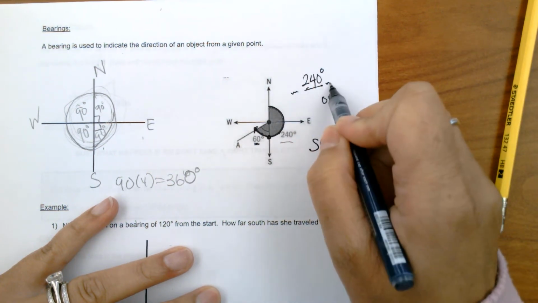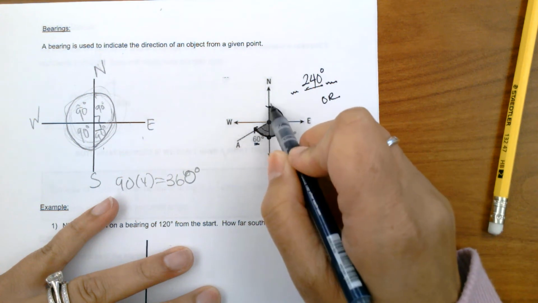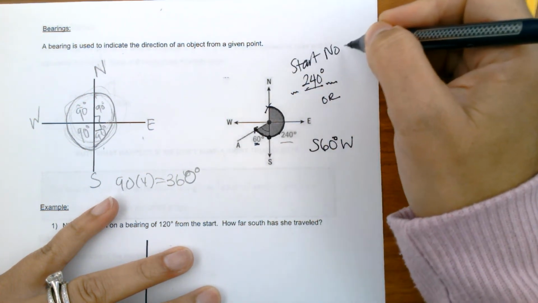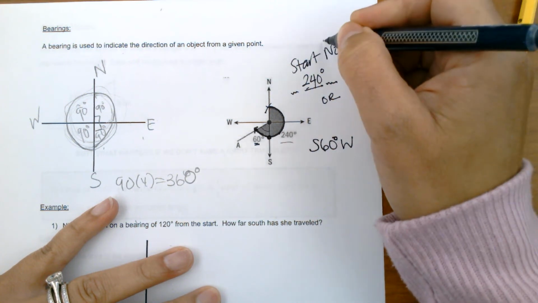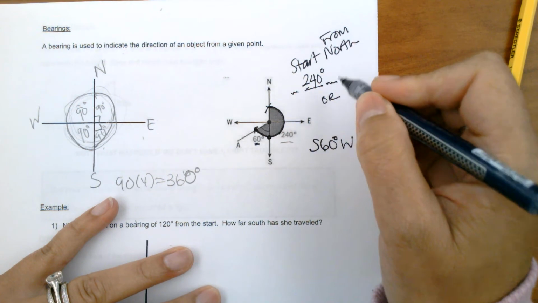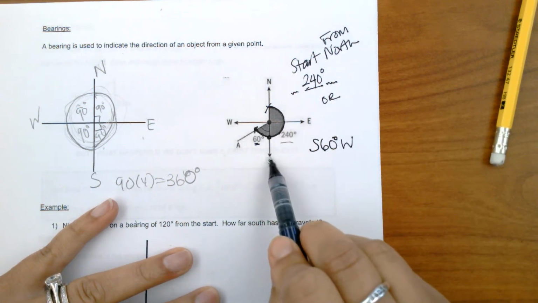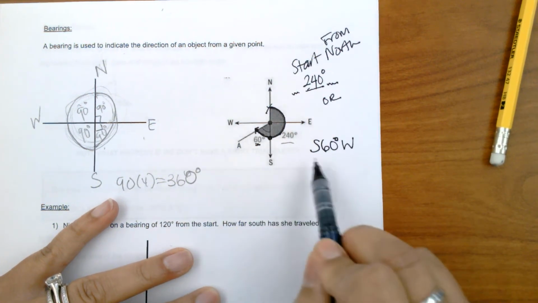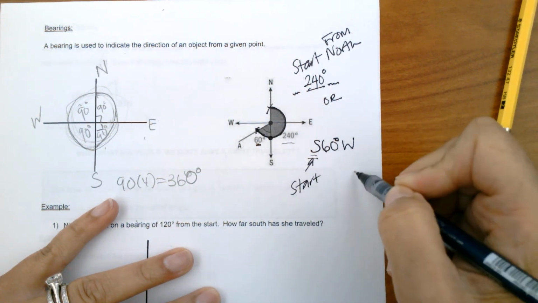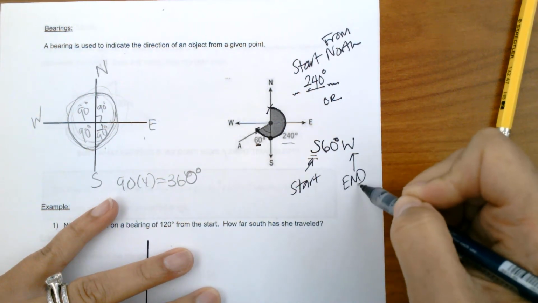Notice there's no letters in front. That's because we started north. So when you start from north, you don't need to write those letters. But if you're starting from south and you're going west, you have to say where you start and where you end.